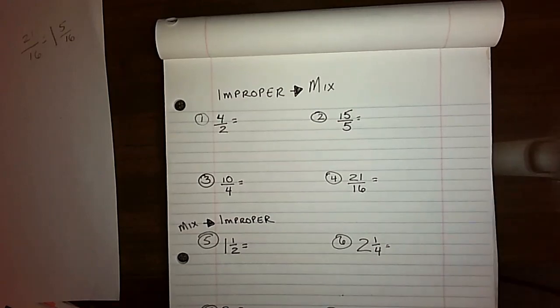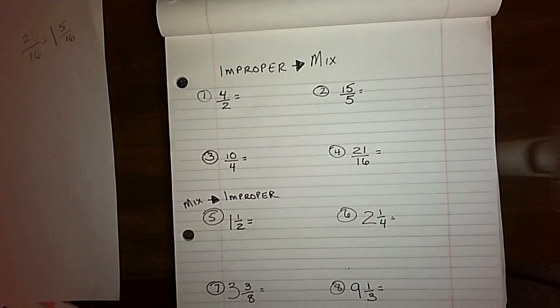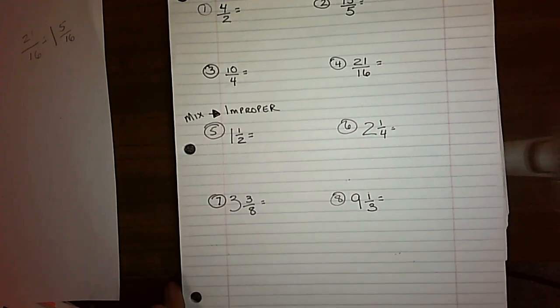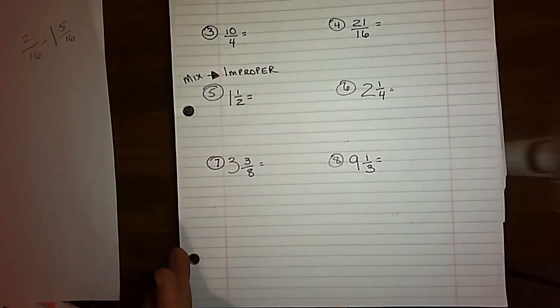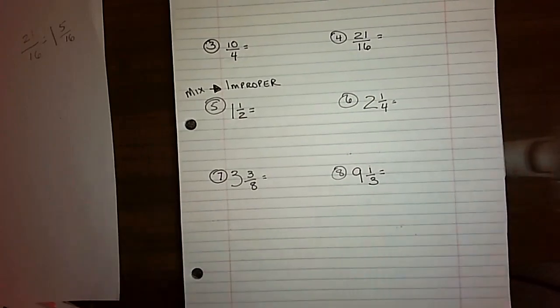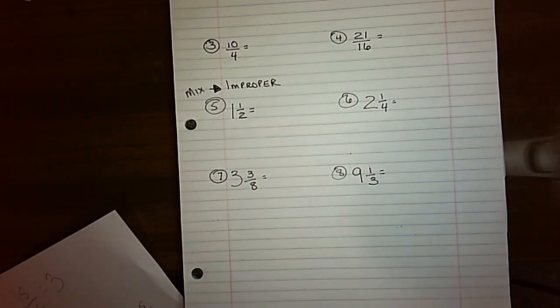All right. Are you guys okay if I move it up to the next set of questions? Oh, yes, that's fine. Okay, cool. Slide it up there. Those ones are now changing mixed numbers into improper fractions. Okay, I'm going to try those ones as well. Half equals 1 times 2 is 2, 3, 2.